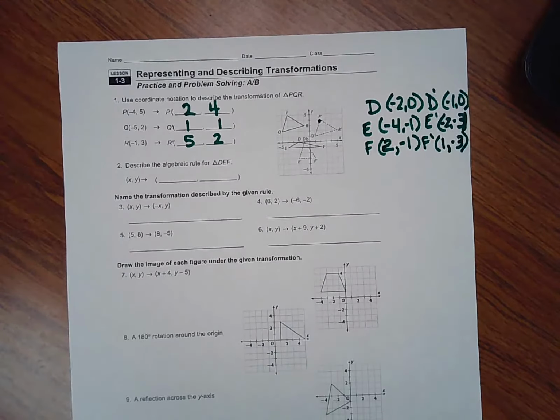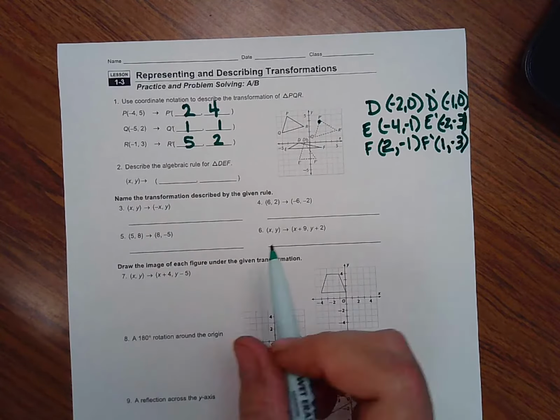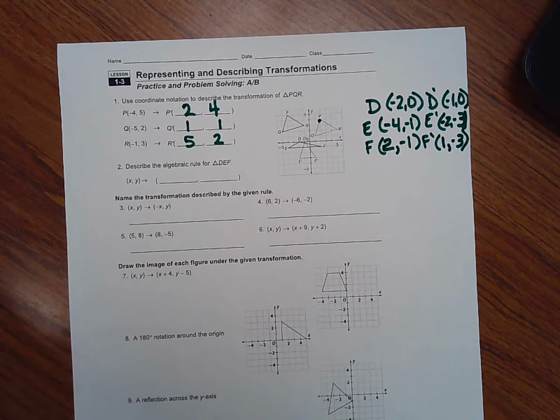Okay, so what happened? I've got to find a rule, and I know that this changed shape. So is this a rigid motion or a non-rigid motion? It would be non-rigid, right? And if it's non-rigid and it changed shape, then it's got to be a dilation.